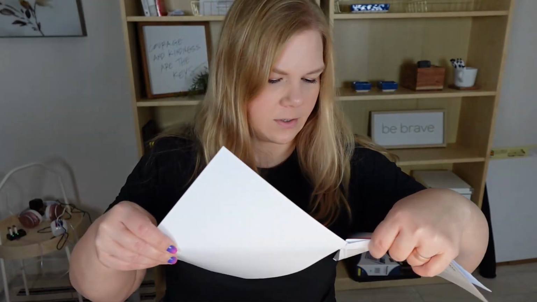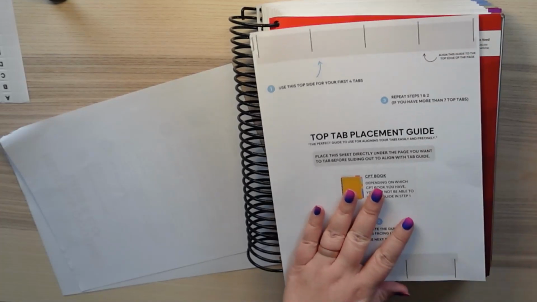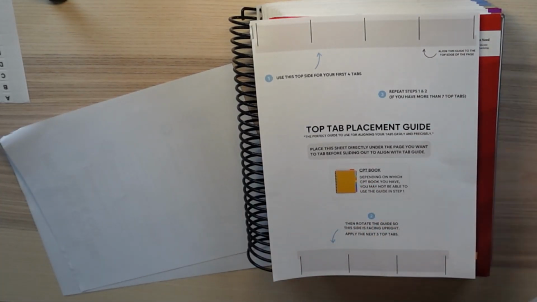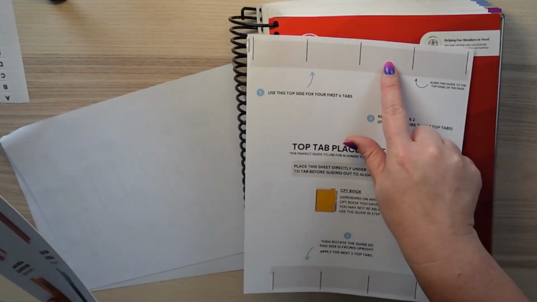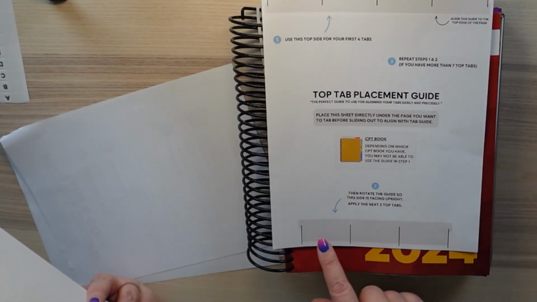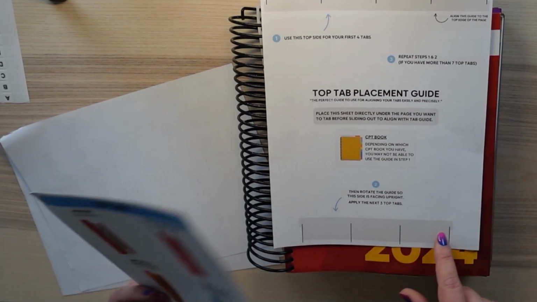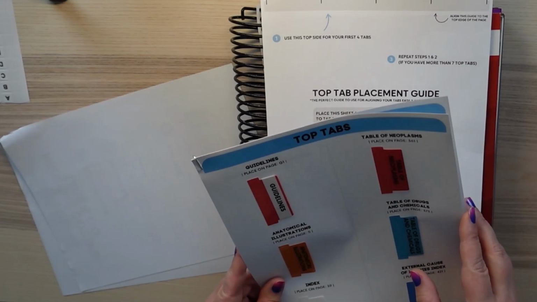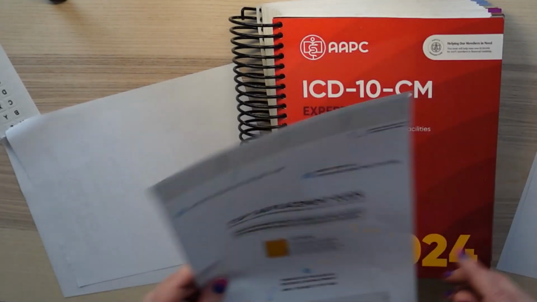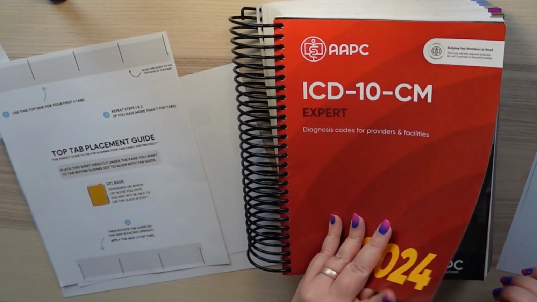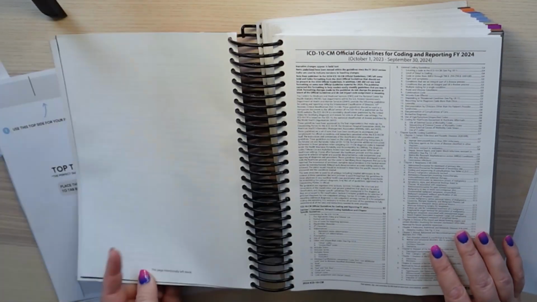I'm actually going to go ahead and just separate these. I'm glad that they stapled them together, but I want them separate for making sure I place them correctly. All right, so here's my top tab placement, and these are my top tabs, here on these two pages. It looks like there's 1, 2, 3, 4, and then after that 5, 6, and 7. Okay, awesome. So I'm going to start here, and they start with the guidelines. It says place on page G1. So that's great that they have these here.